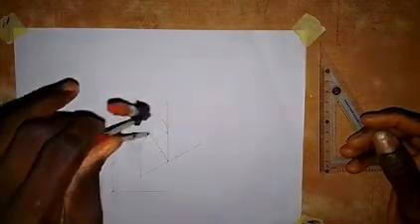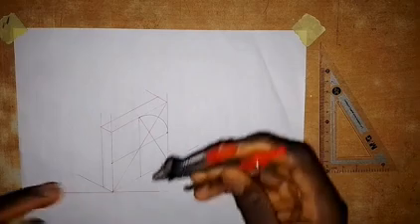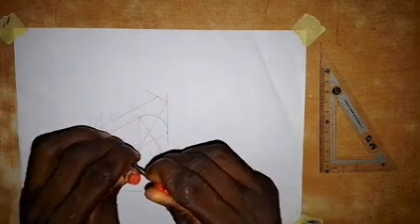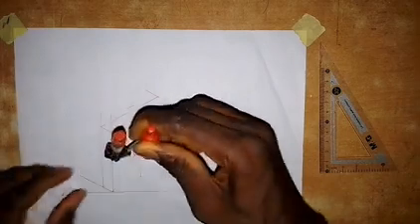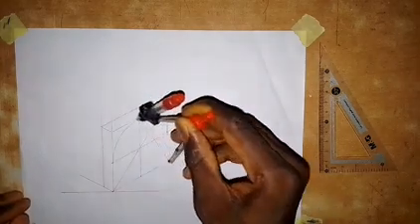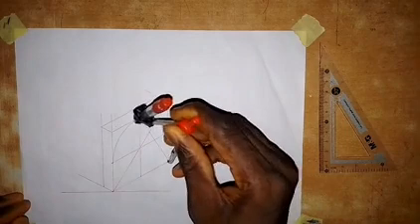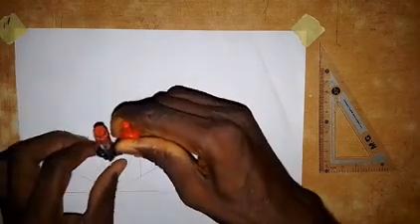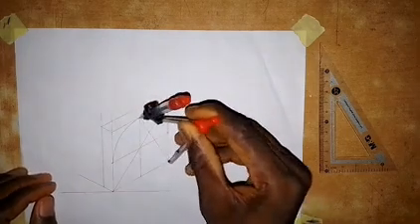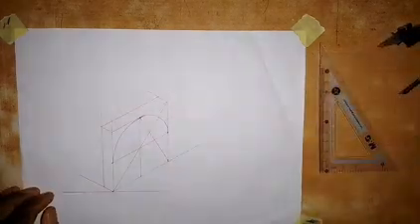Okay, so the next thing that we are going to do is take this point as the center and extend the compass to this point that we have here. So this point here, and we draw an arc like this. Alright, so we have this now.